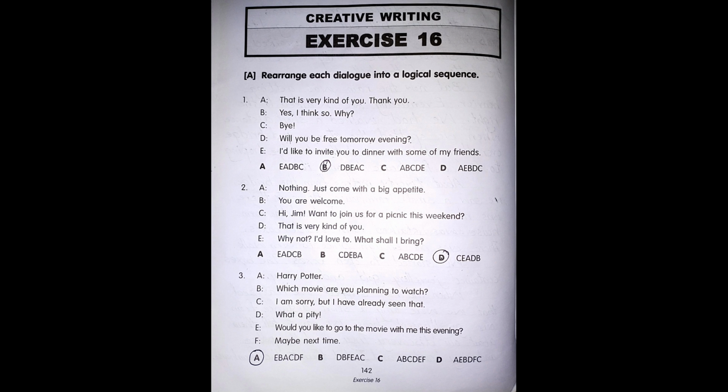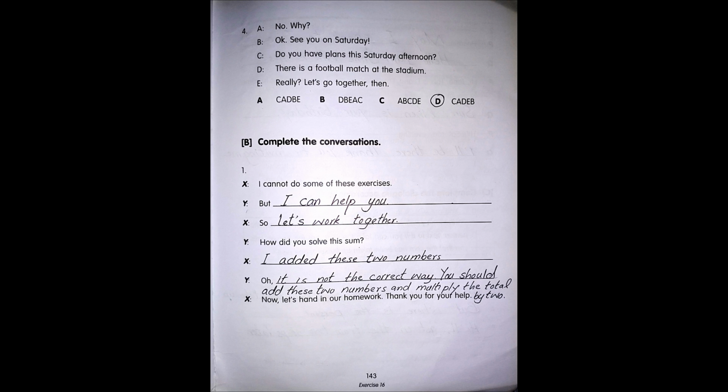Would you like to go to the movie with me this evening? Which movie are you planning to watch? Harry Potter. I'm sorry, but I have already seen that. What a pity. Maybe next time.